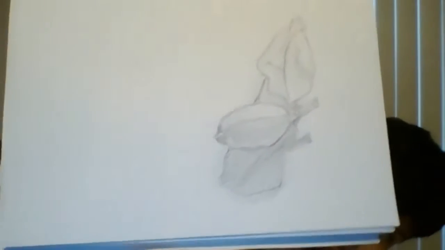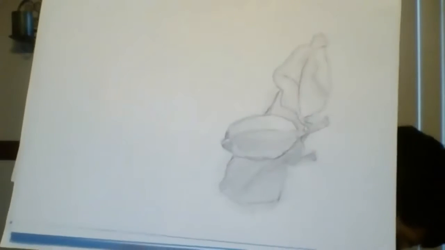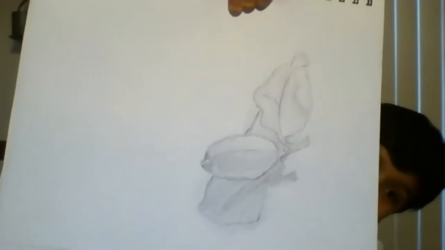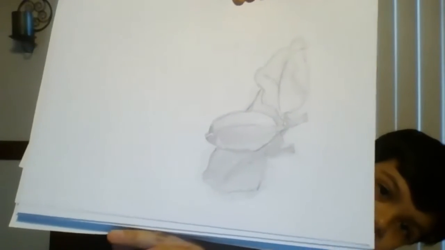Oh, nice. That looks really cool. Is that a lemon or something? Excellent. Yeah, I like how you're using value to make that lemon seem more round. Thank you. That is just what we're looking for.